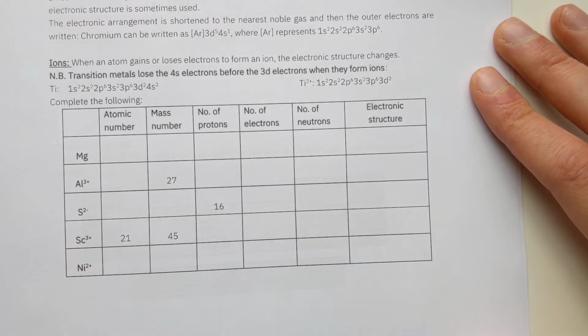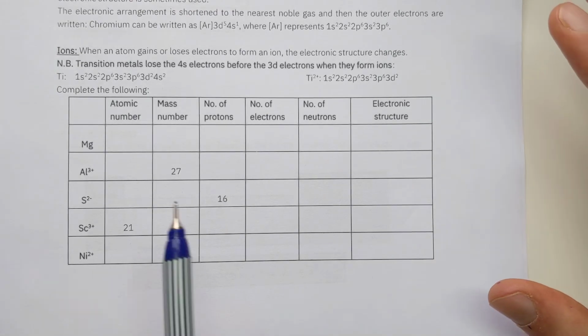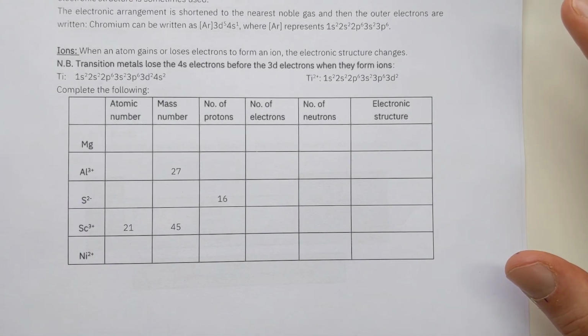Then I want you, with the number of electrons, to see if you can work out what the electronic structure is for each of these species. So pause the video, or you can watch the first example I go through just to see, and then see if we get this correct. So go through the first one, just in case you need that wee helping hand.